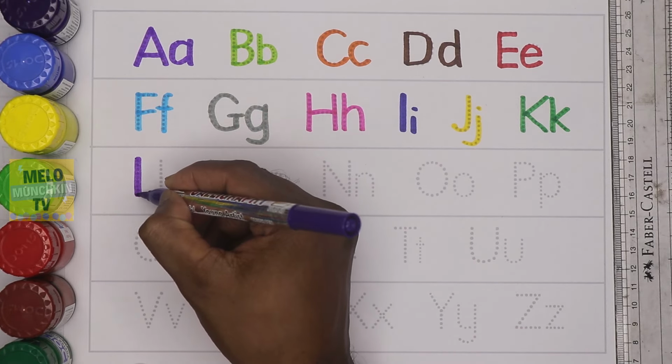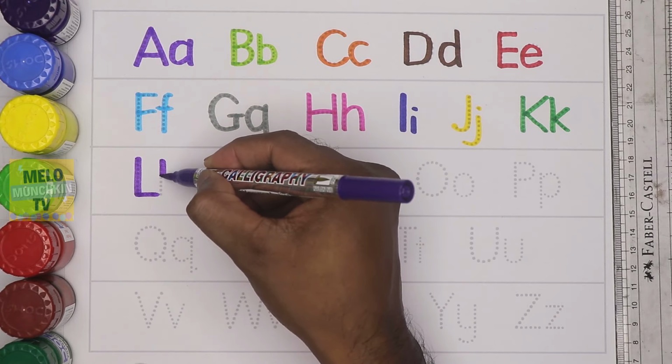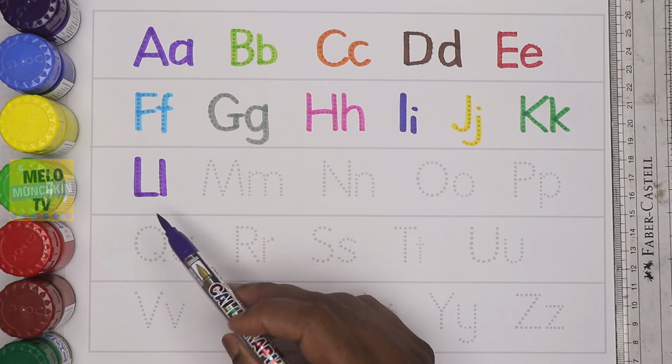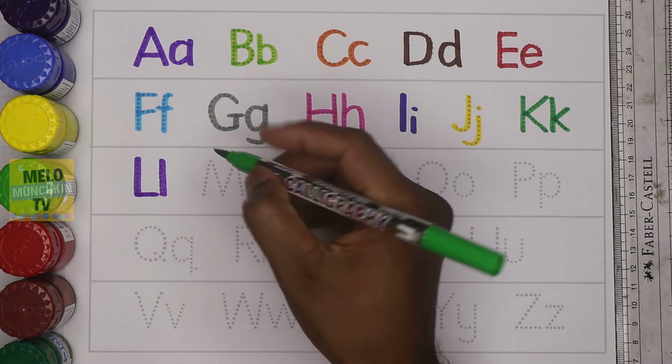This is capital letter L. L for lion. And this one is small letter L. L for lion. Next I'll take light green color and write the letter M.